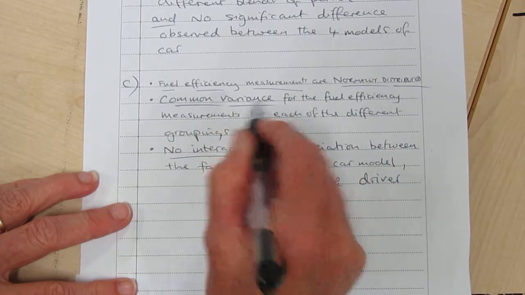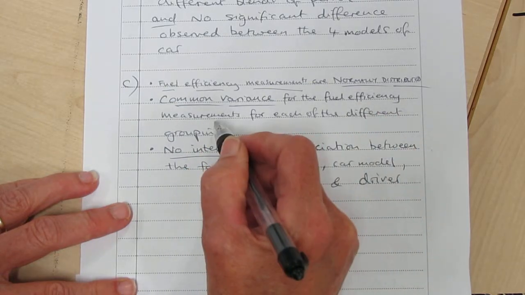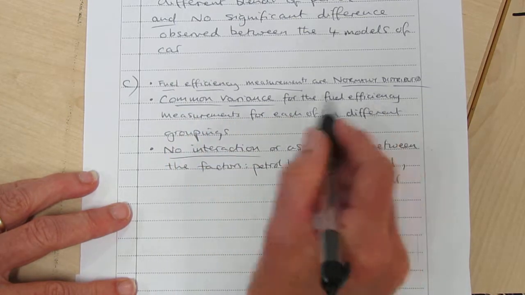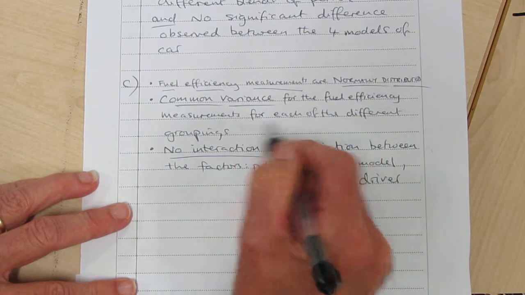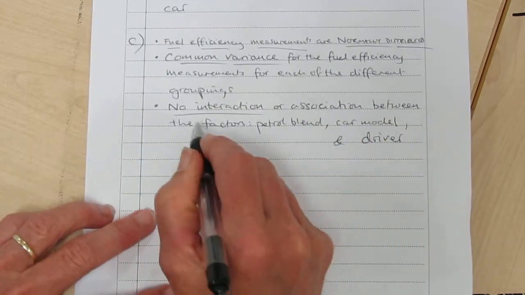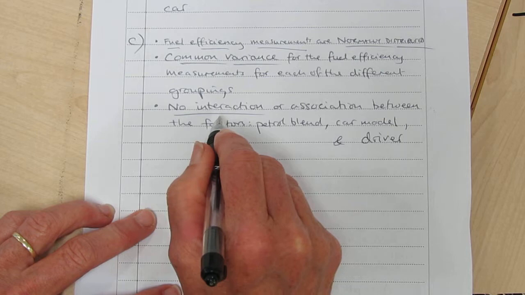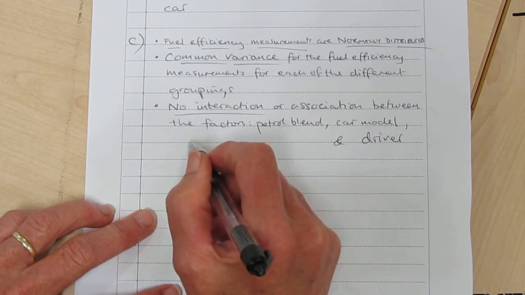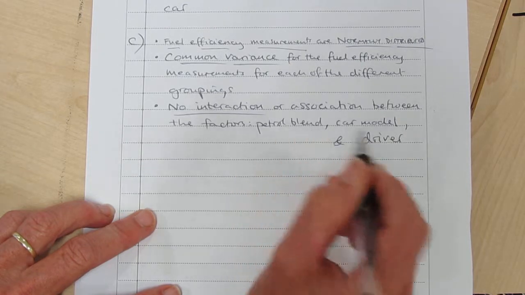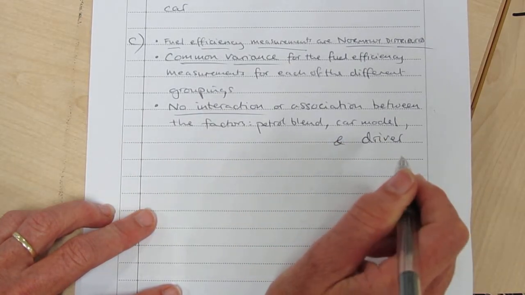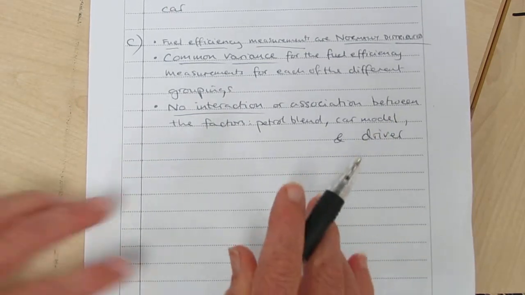The common variance for the measurements within each group. There has to be a common variance for the measurements for each group. And lastly, there must be no interaction, no association between the different factors. In this case, petrol blend, car model, and driver. That completes question 5.